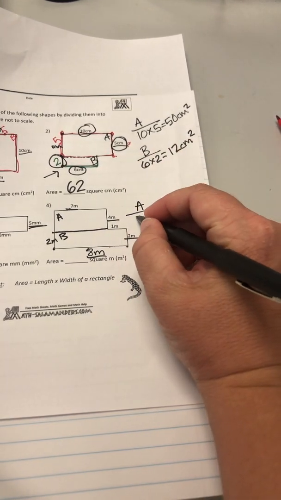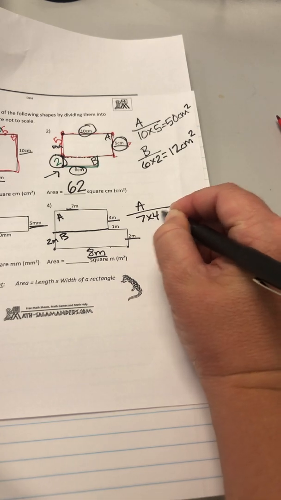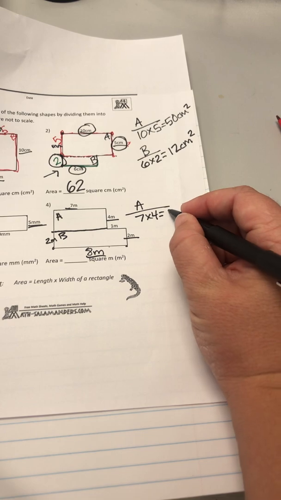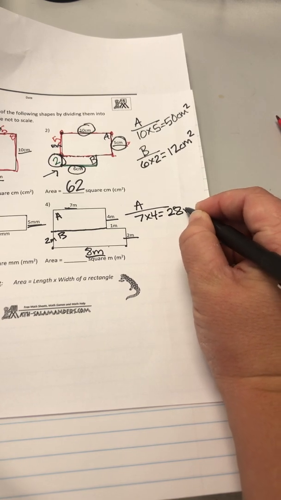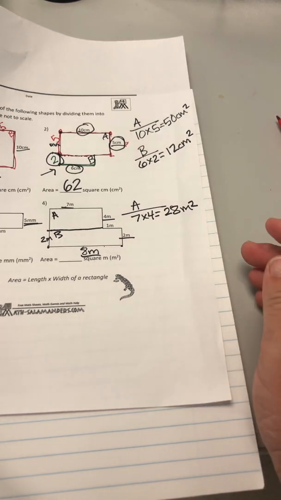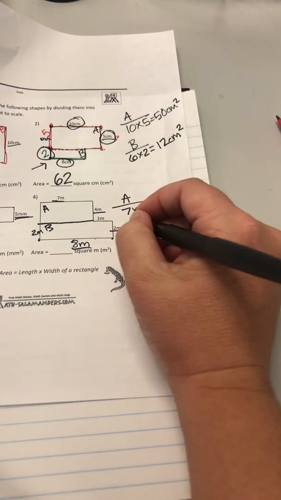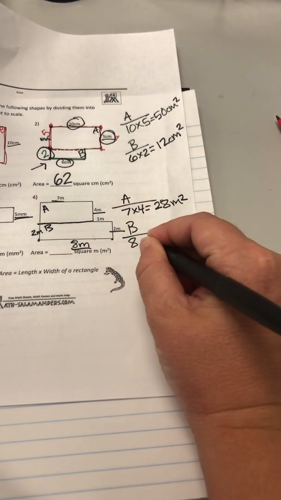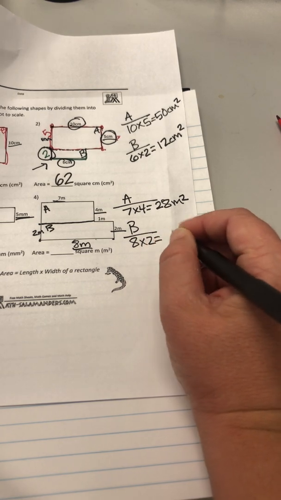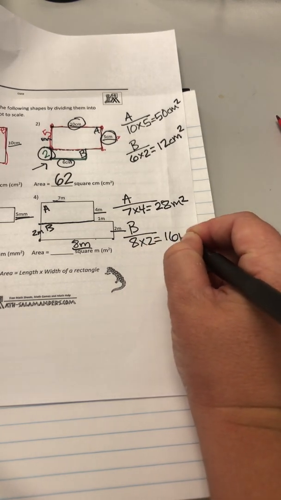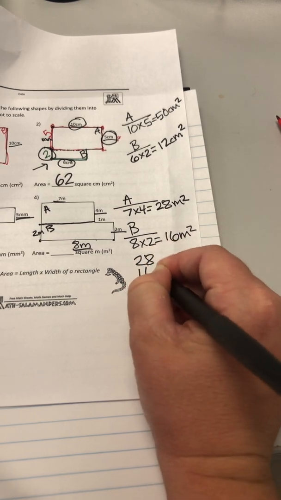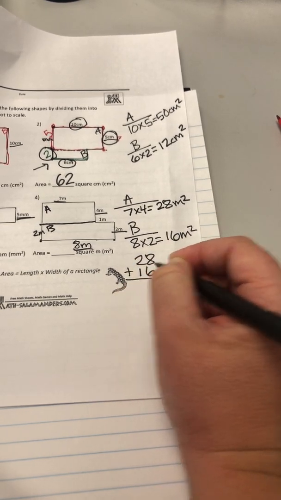So for A, we said it's a 7 by 4. That means it is a what? 28. 28 what? Meters squared. B is an 8 by 2. That is 16 meters squared. 28 plus 16. 8 plus 6.